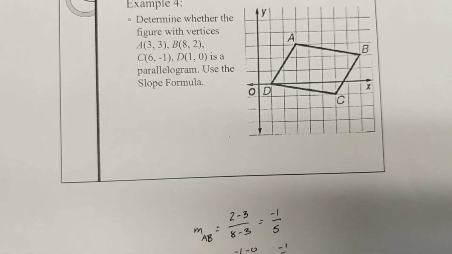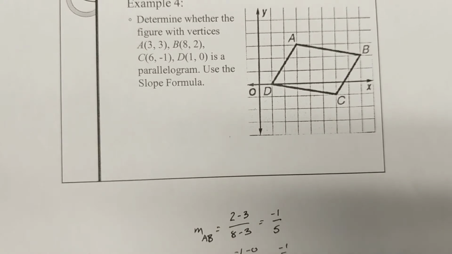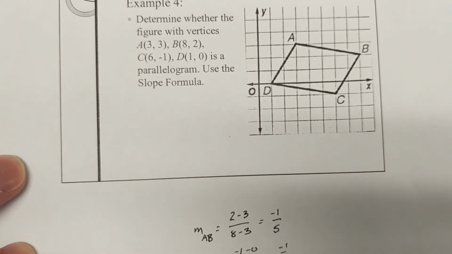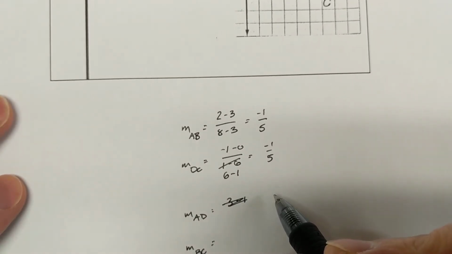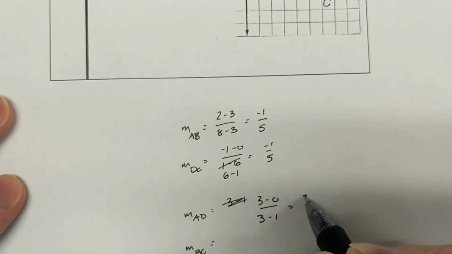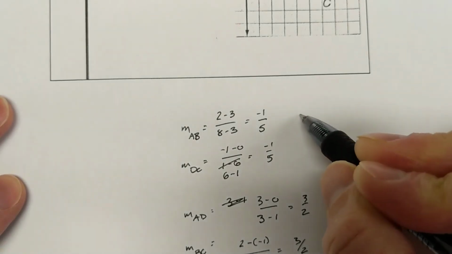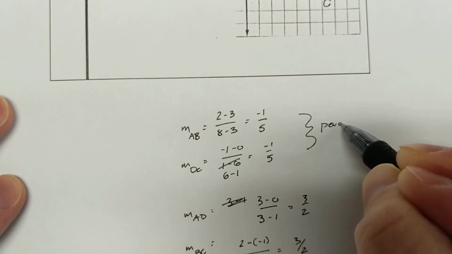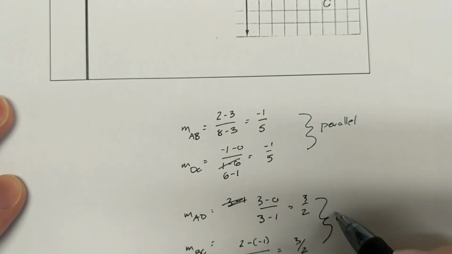So those are parallel. And they have to do the same thing for AD and for BC. So for AD, we'll do 3 minus, nope, that's the x's on top. I'm not doing this problem very well at all. So AD is going to be y minus y over x minus x. So that's 3 halves. For BC, y minus y over x minus x. So these two are parallel. Remember, parallel lines have the same slope. These two are parallel. Parallel lines have the same slope.